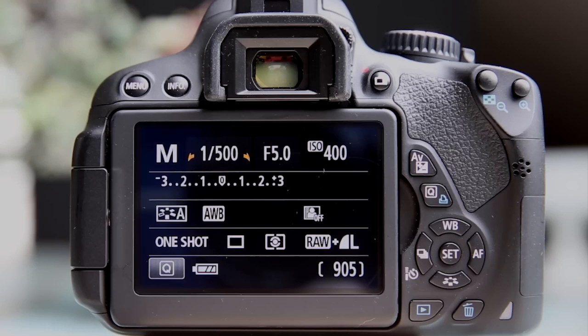Your first is your shutter speed. That is the length of time that your shutter remains open when you take a picture. Right now, it is set on 1/500th of a second, because last time I was taking pictures, that's what I had it set on. And it remembers that, and it keeps that there until you change it.